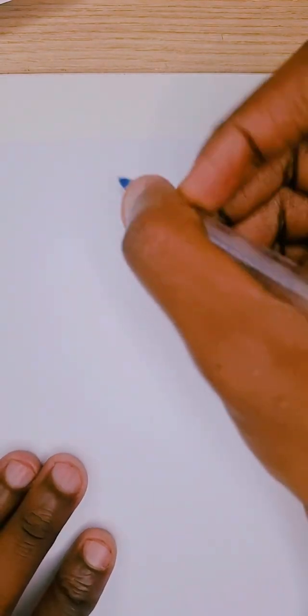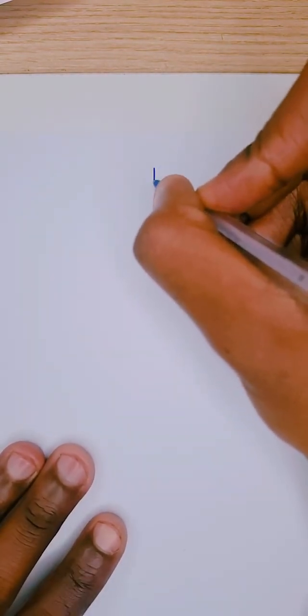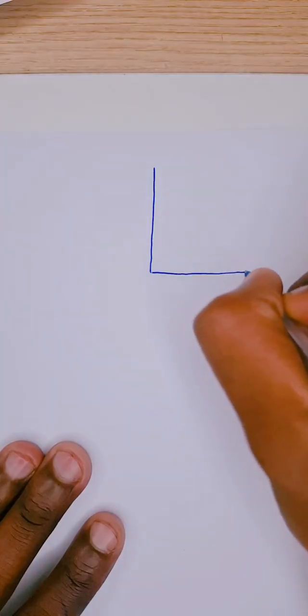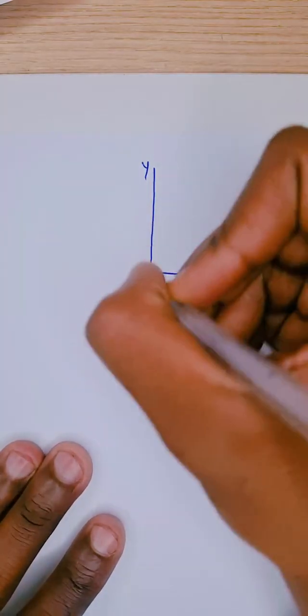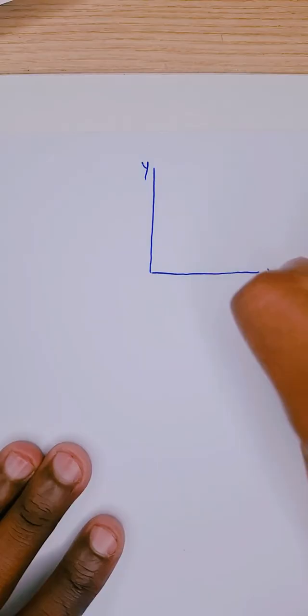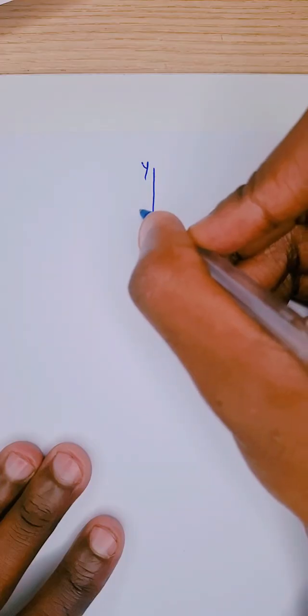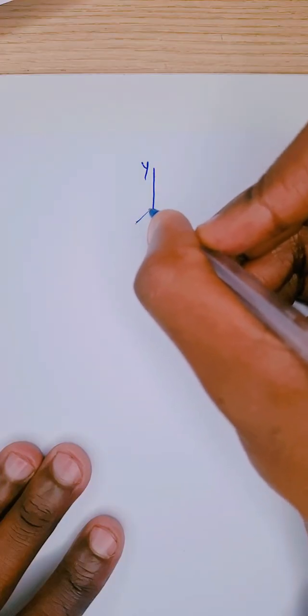So now we are going to look at the concept of average gradient. To look at it, we are going to explore the following. So follow along with me. This is the y-axis. This is the x-axis. Say we had a curve.